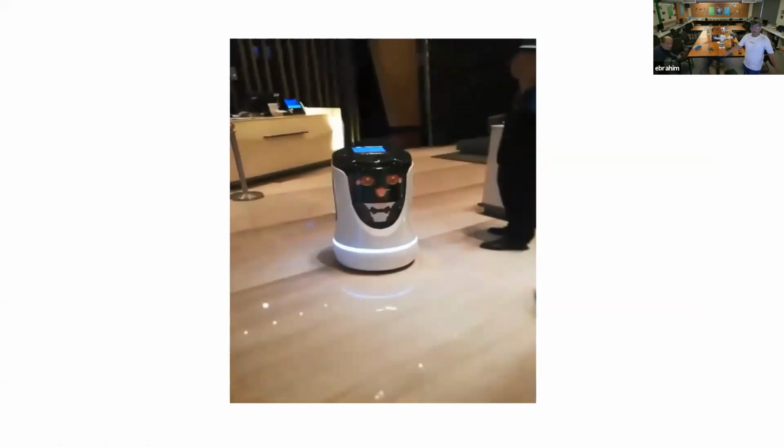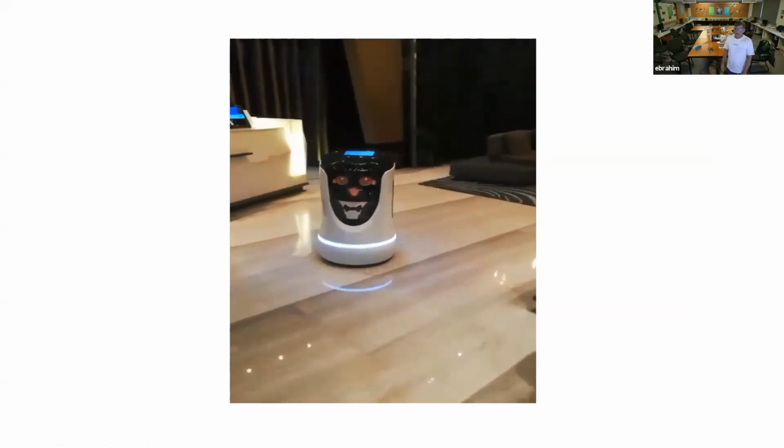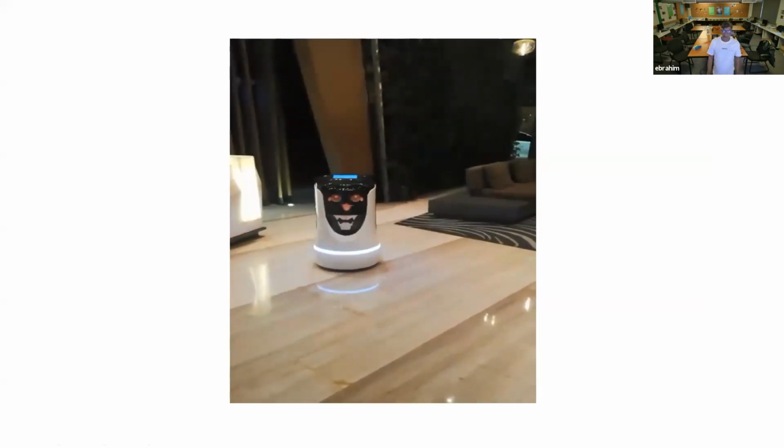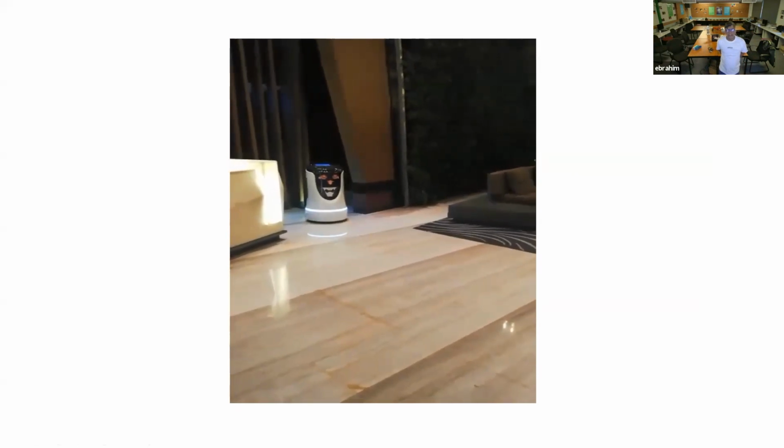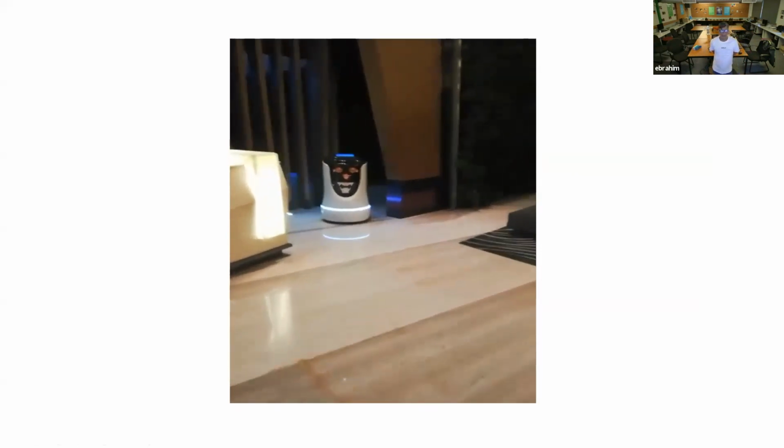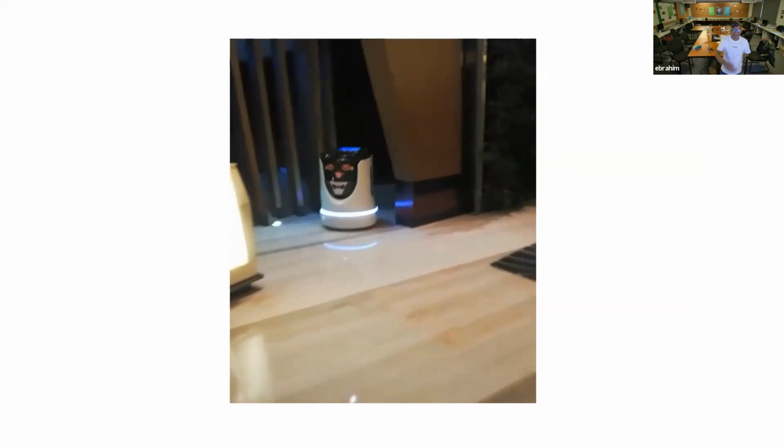Okay, this is a robot. About 3 years ago, I was sitting in China in a city called Tianjin, in the lobby of a hotel waiting for somebody to pick me up, and this is what I see: a robot. What is the purpose of this robot?